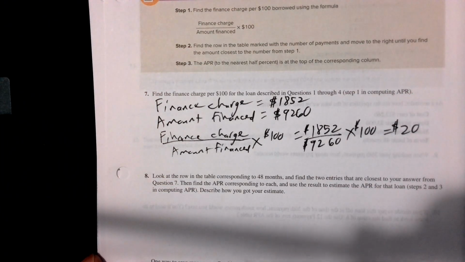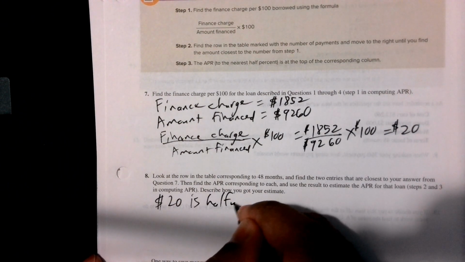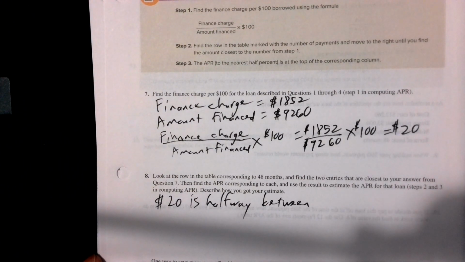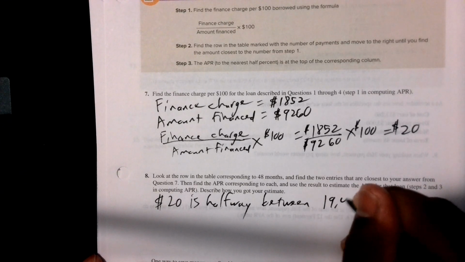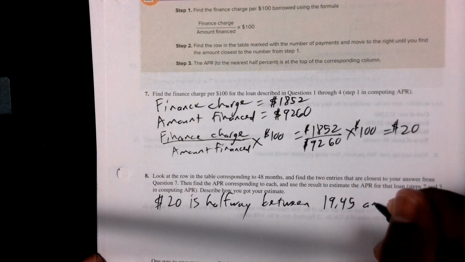So what we will write down here is $20 is halfway between the $19.45 and $20.59.